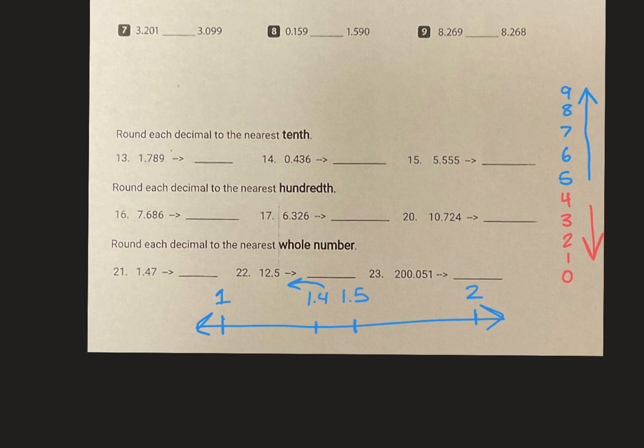So in the same way, if I had like 1.7, that's closer to 2 than it is to 1. Okay, I'm going to erase the number line. If you need to go back and pause it, you can. I just don't want to confuse anyone.